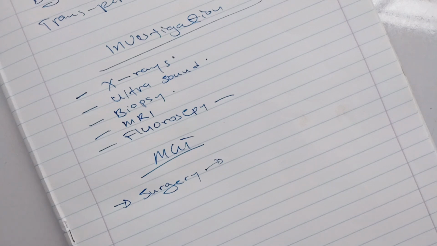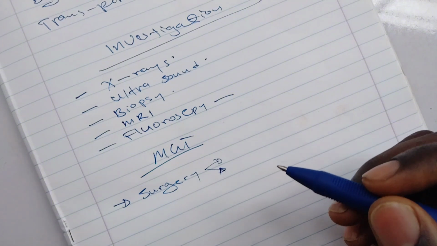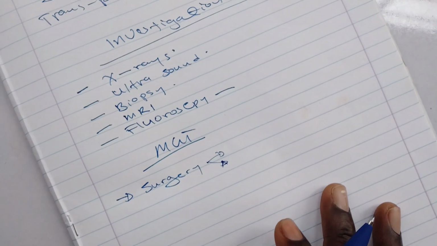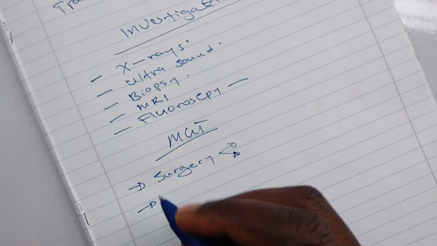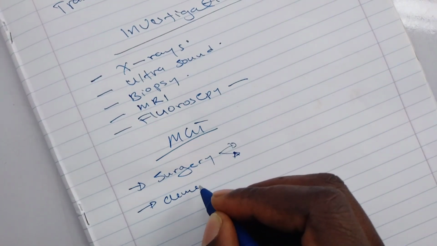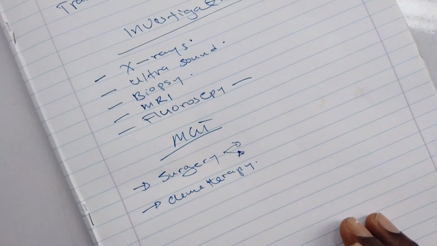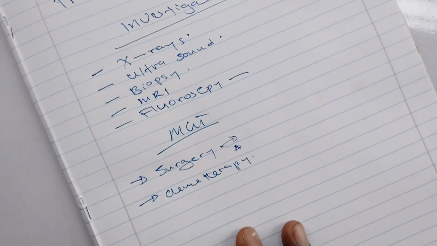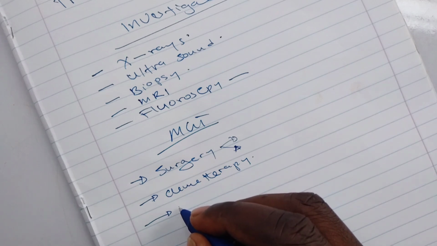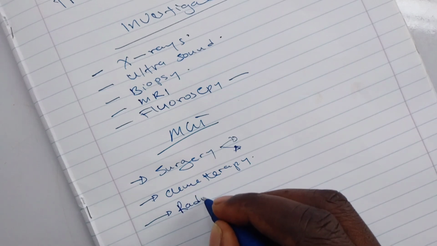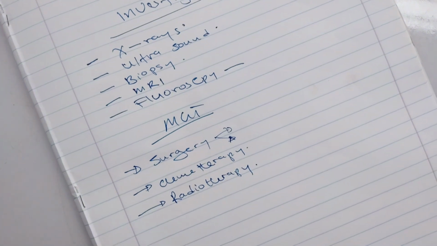Like for simple tumor, there is no need for staging. Just go and remove. Number 2, we have chemotherapy. This is the drug that destroys the cancer cells in the body. Number 3, we have radiotherapy. This is burning of the cancer cells.